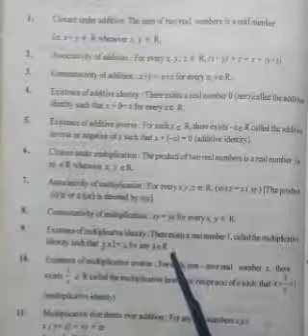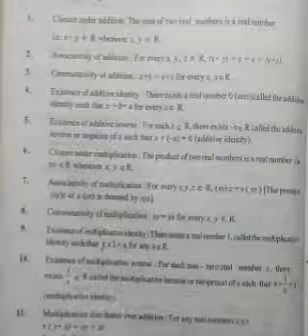Number 9, existence of multiplicative identity. There exists a real number 1 called the multiplicative identity such that x into 1 is equal to x for any x belonging to the real numbers. Number 10, existence of multiplicative inverse. For each non-zero real number x, there exists 1 by x belonging to R, called the multiplicative inverse or reciprocal of x, such that x into 1 by x equals 1.